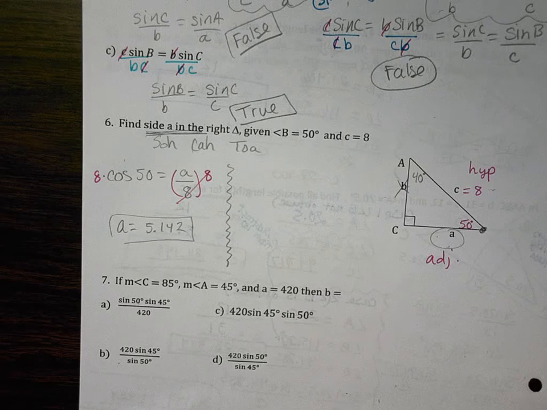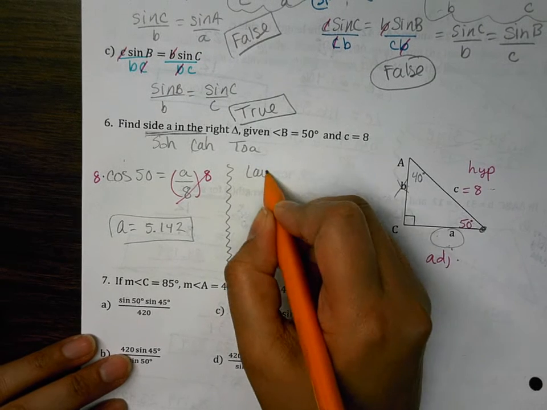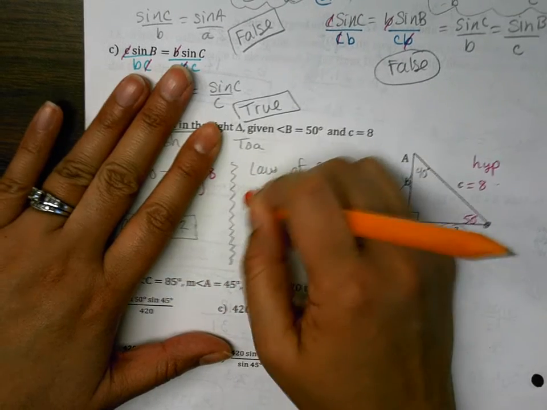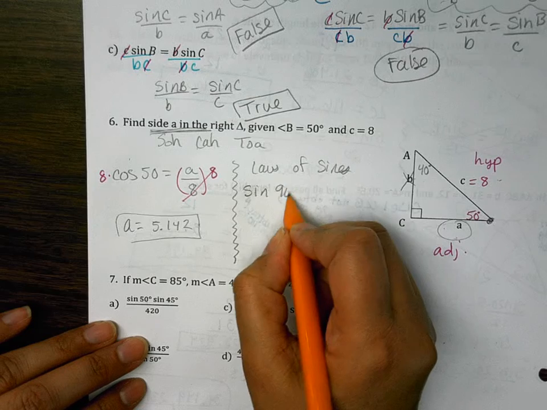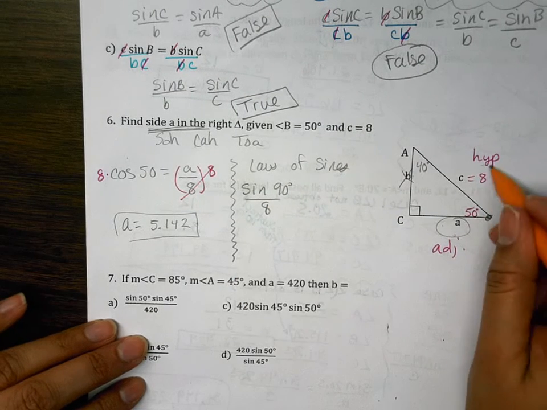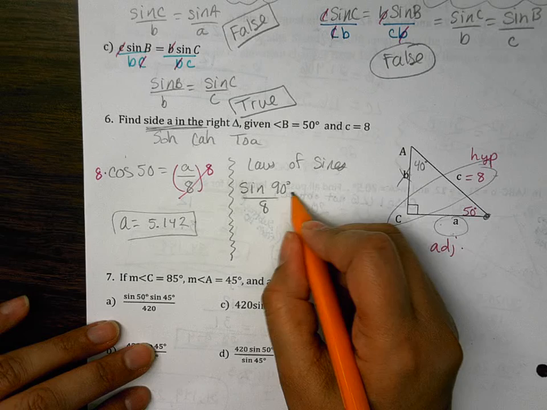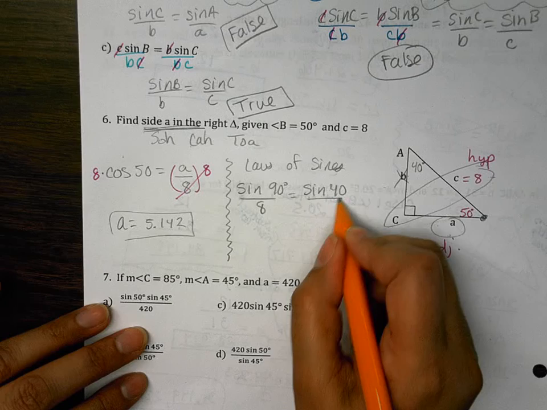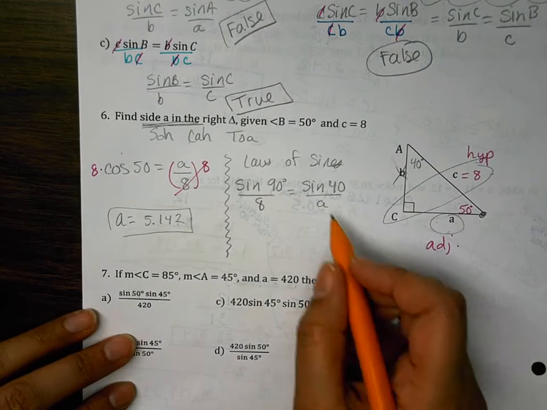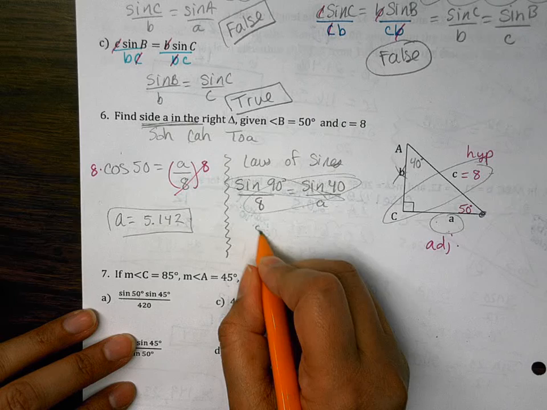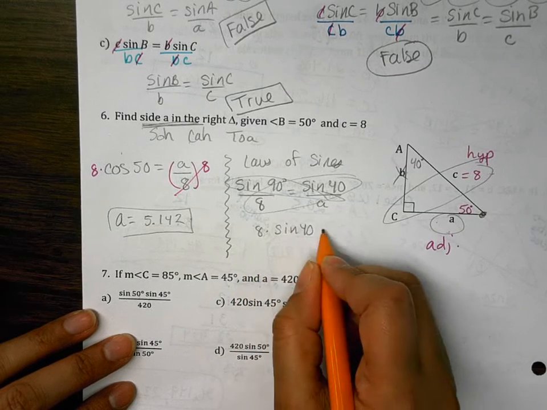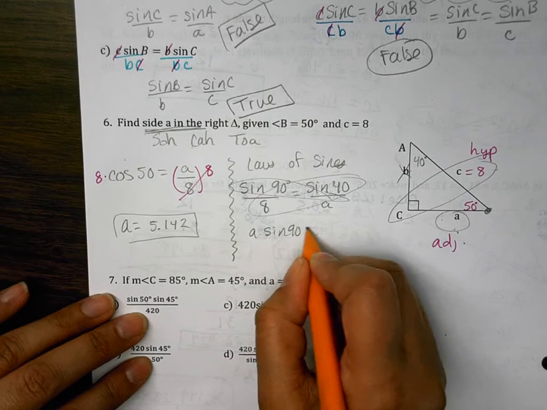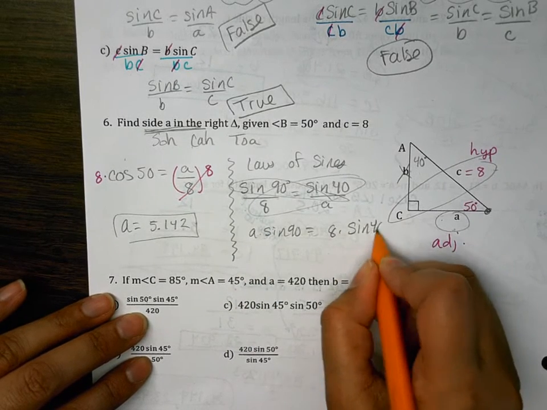I tried doing the law of sines. Uh-huh. So I did sine of 90 degrees over 8. I'm sorry, let me fix that. Okay. Sine of 90 degrees over 8 equals sine of 40 over a. And then I cross multiplied. A times sine of 90 equals 8 times sine of 40.